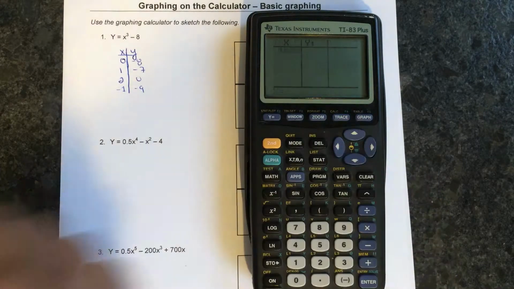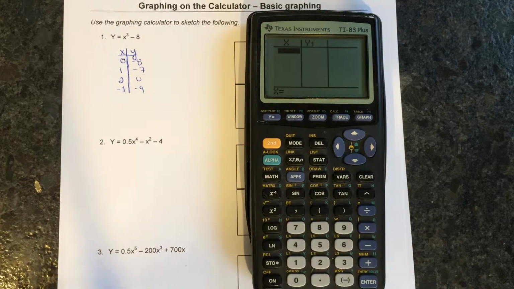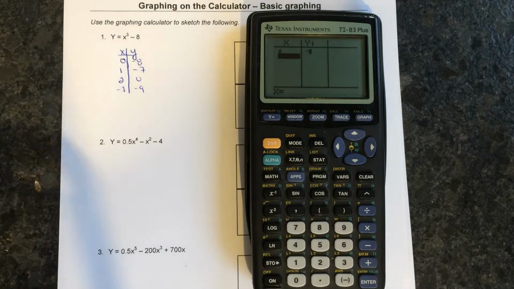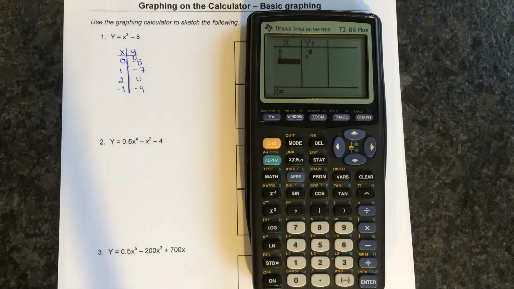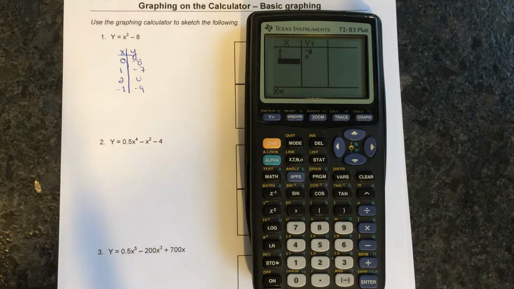So if you go back to second table, it's blank now, and I could put in any values I want for x. So if I wanted to know where it was when it crossed the y-axis, I could put in 0. 0, negative 8 pops up. I thought it crossed the x-axis at 2, so I put in 2, and it gives me 0, and so forth. So I can always verify the points using table set. Or if I want very specific values, I could do that here.